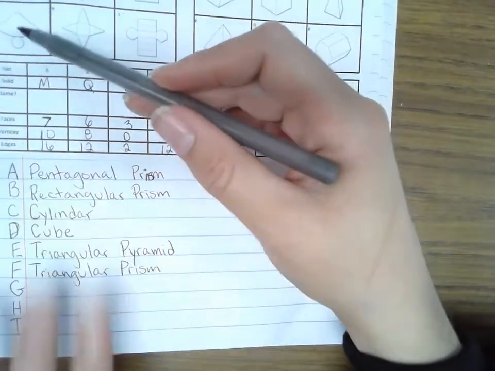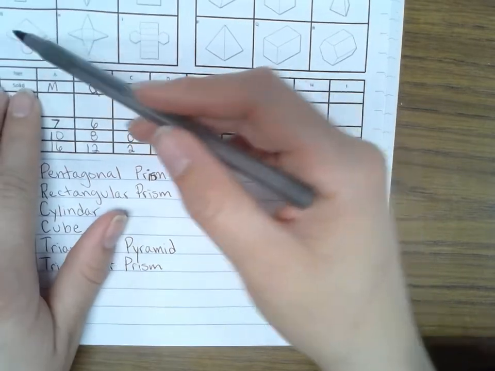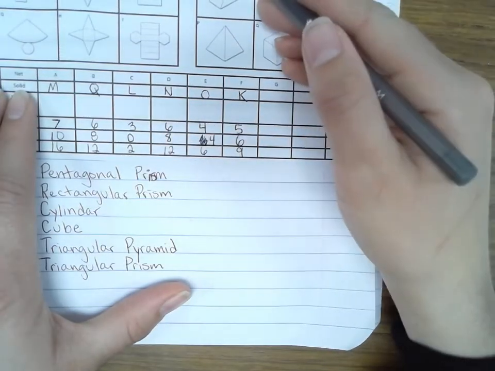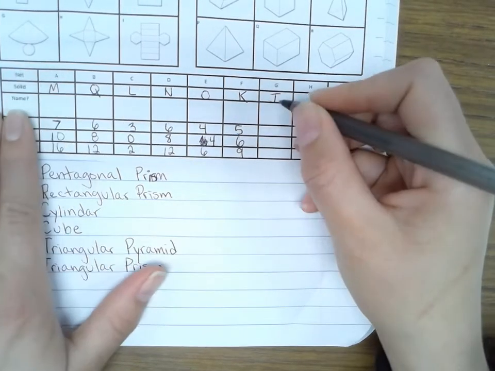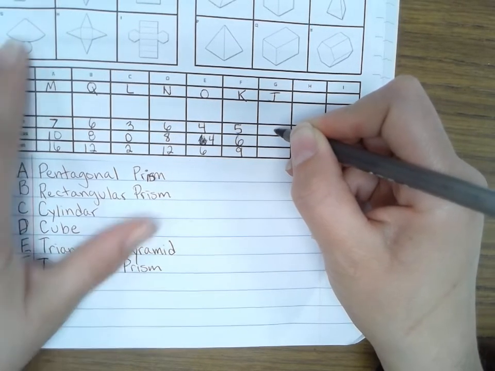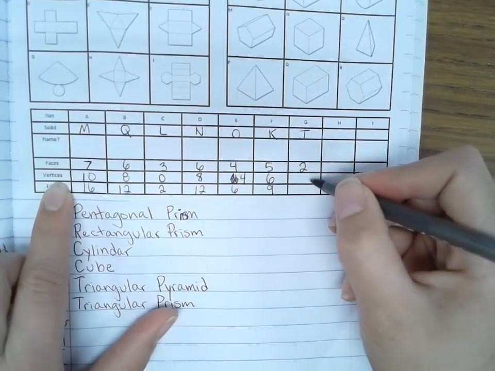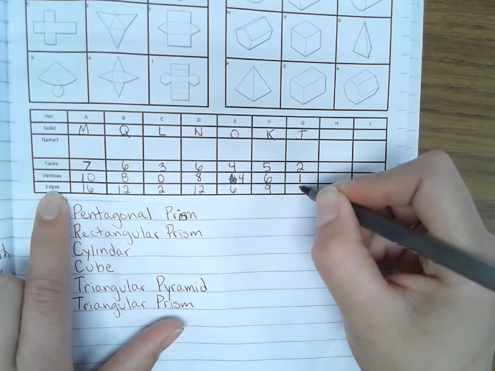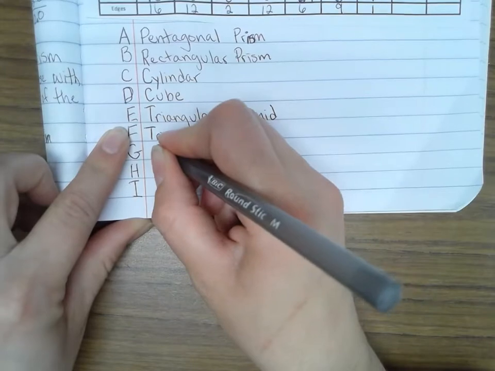Okay, let's look at G. We have a circular base and a triangular shape here. That means this is coming to a point. That would be a cone. So let's match G with J. This one has two faces. Vertices, we have 1 point on this. Edges, there'd be 1 edge on this as well, just that around the circle here. Okay, and down here let's write cone.